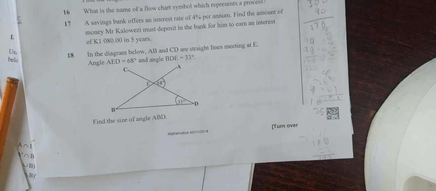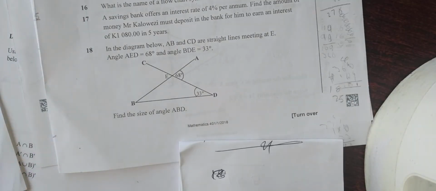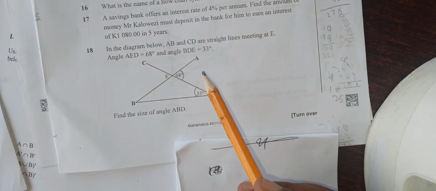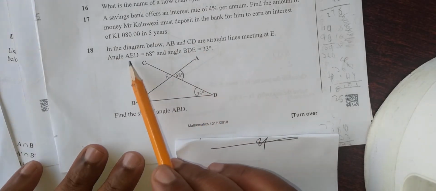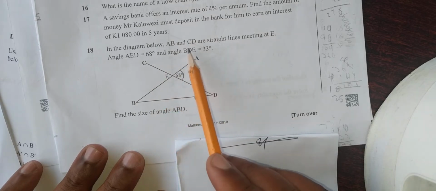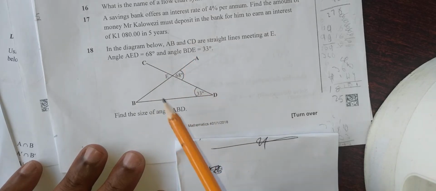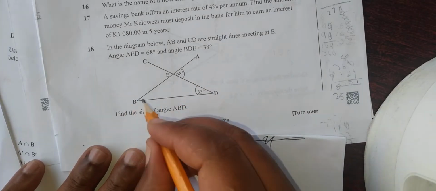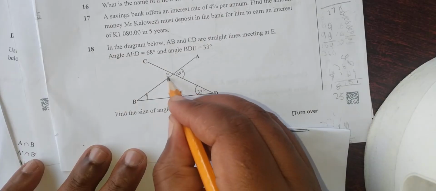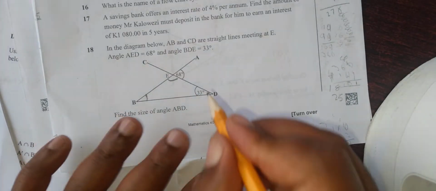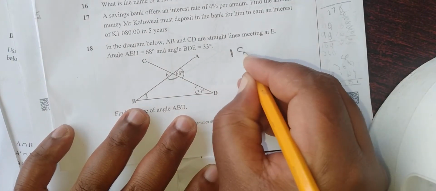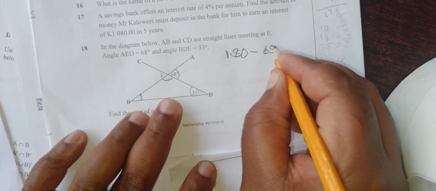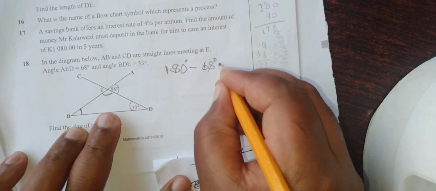We go to 18. In the diagram below, A, B, and C are straight lines meeting at E. Angle AED is 68. Angle BD is 33. Find the size of angle ABD. ABD, this angle. So to find this angle, we need to know this one. How do we get it? We'll say 180 minus 68 degrees. What do we get?